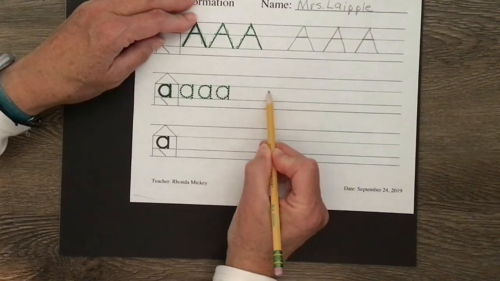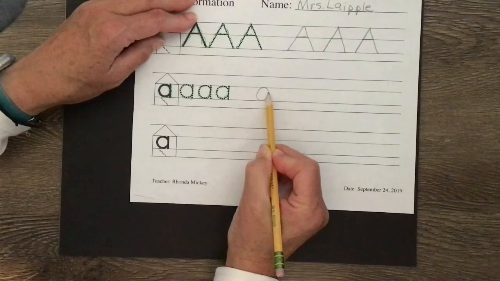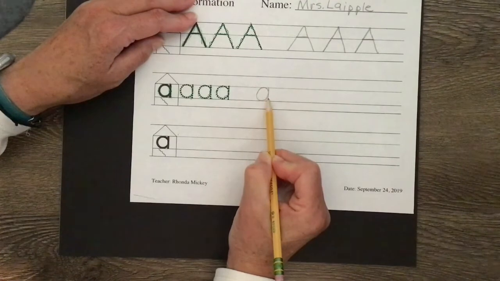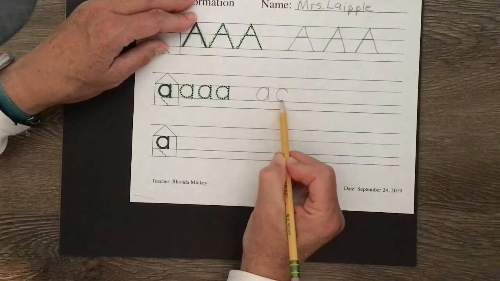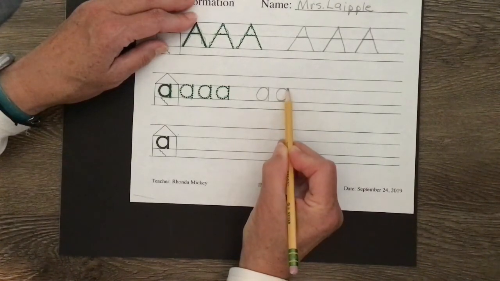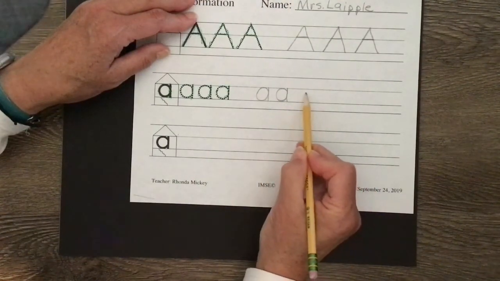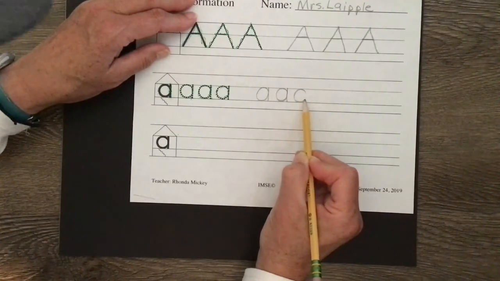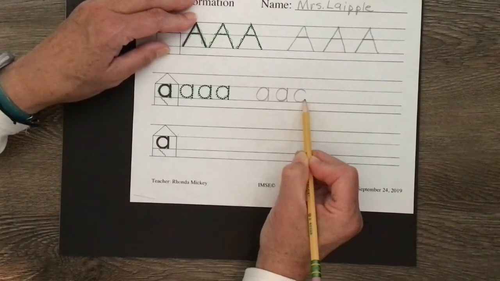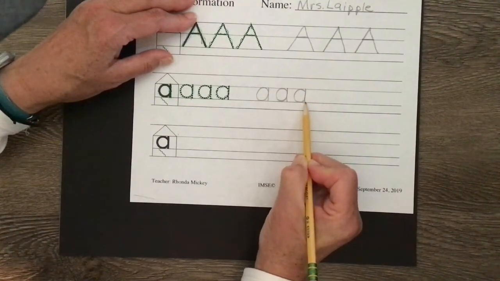Then start down here a little bit, up to the ceiling, magic C, helicopter up, back down, and bump. Magic C, helicopter up, touch the ceiling, back down, and bump, land it on the floor. Magic C. Now if I freeze my pencil there, see how it looks just like the letter C? That is why lowercase a is called a magic C letter, because it's hiding in there. Helicopter up, back down, and bump.